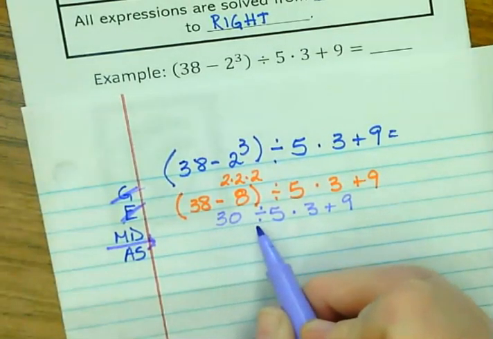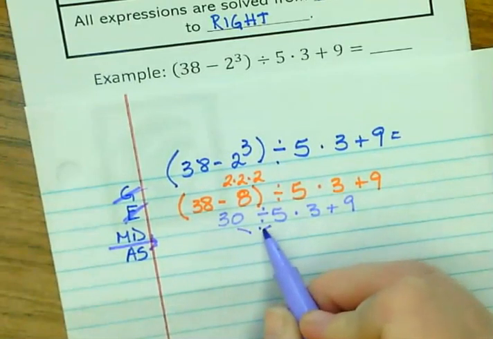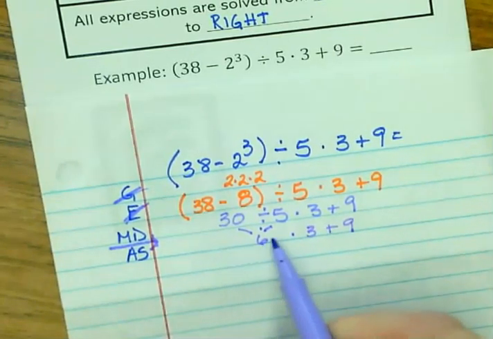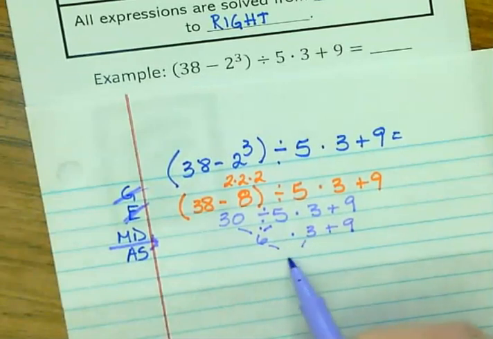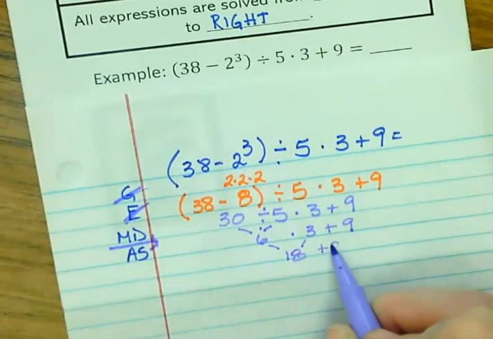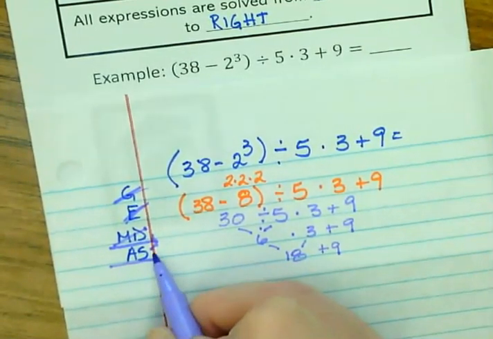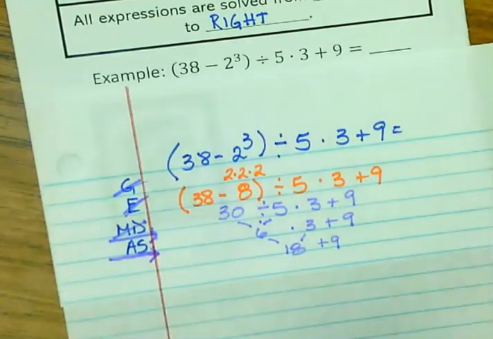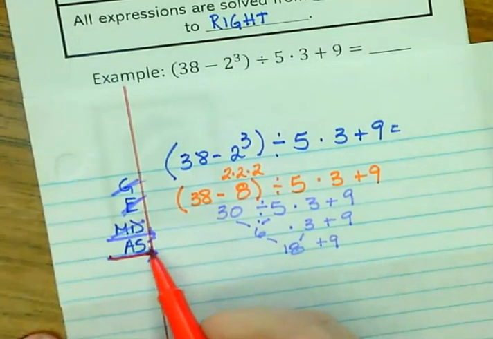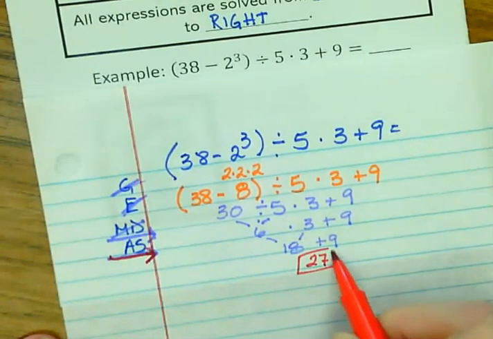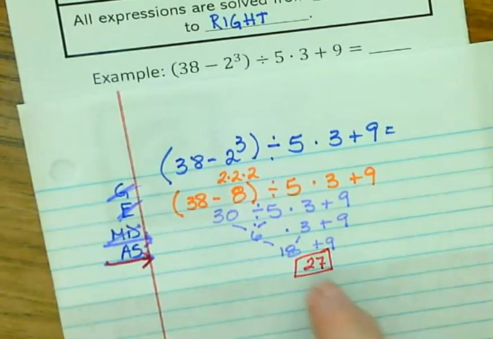So 30, I have a divide. So 30 divided by 5 is 6 times 3 plus 9. Do I have any more multiply divide? Yes, I do. 6 times 3 is 18 plus 9. Any more multiply divide? No, we're done. Now we add and subtract. Again, left to right. I'm going to change color here real quick. 18 plus 9 is 27. I don't have anything else left. That's our answer, and that gets a box put around it so the teacher doesn't have to look for it.